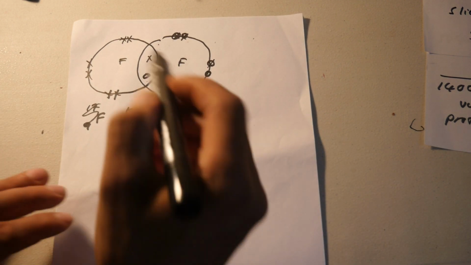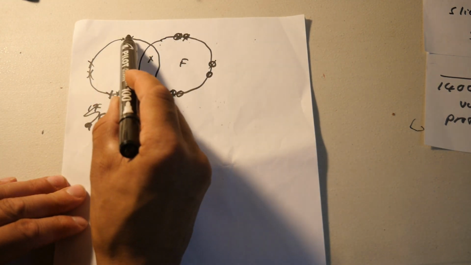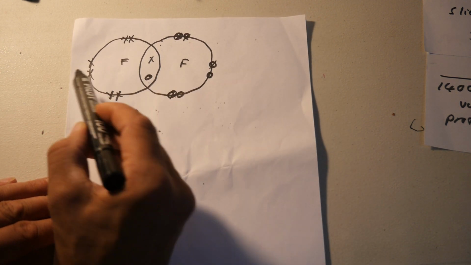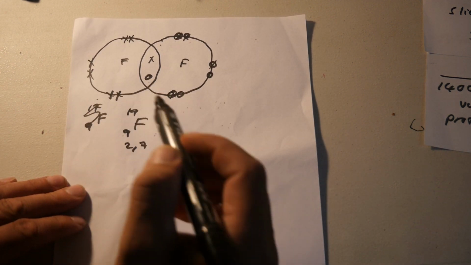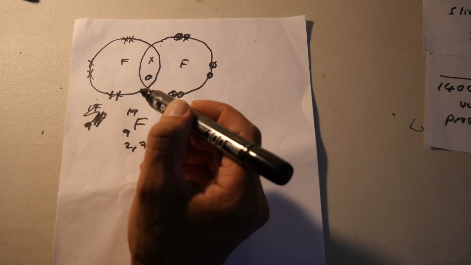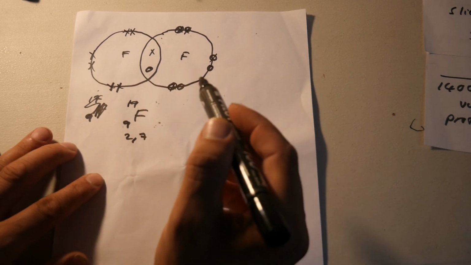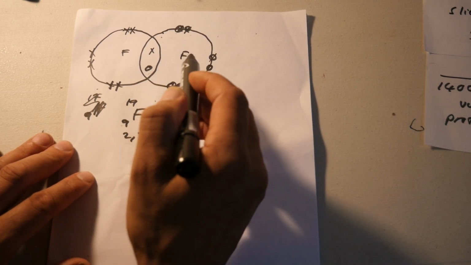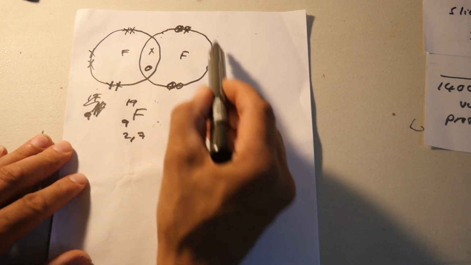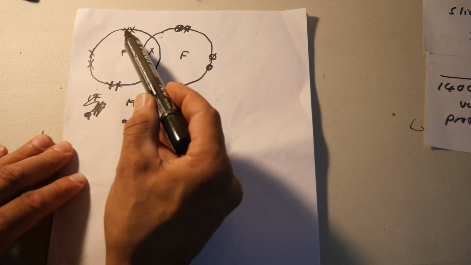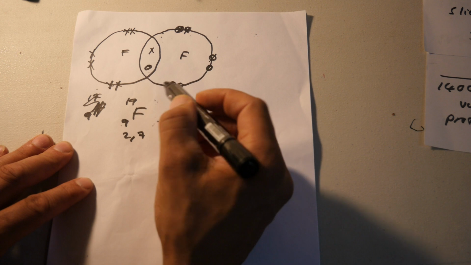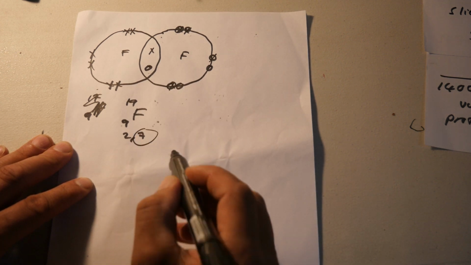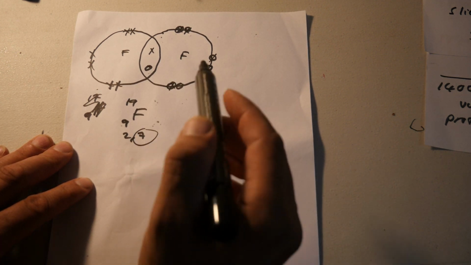There wasn't a reason I started filling them in like that, but that's advanced higher knowledge. So I've represented the electrons of this fluorine atom by circles and the electrons of this fluorine atom by crosses. These refer to these electrons, the second shell electrons, okay?